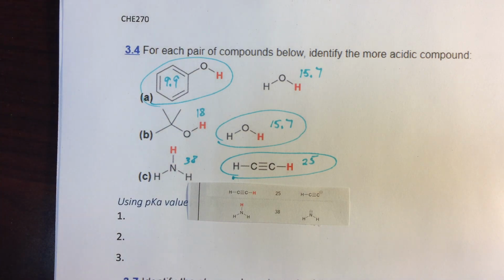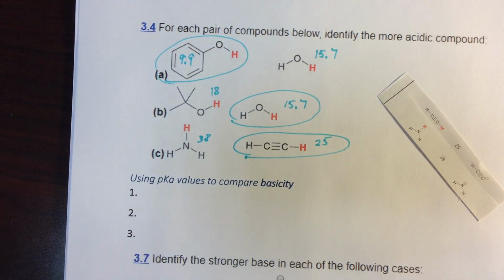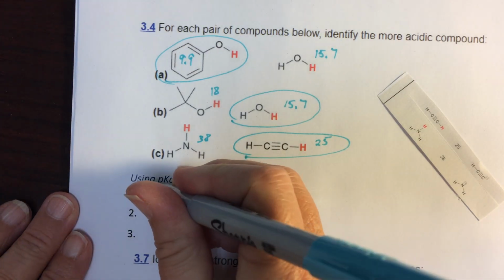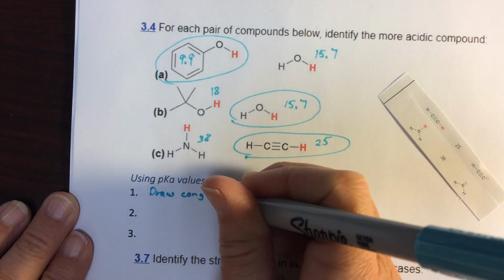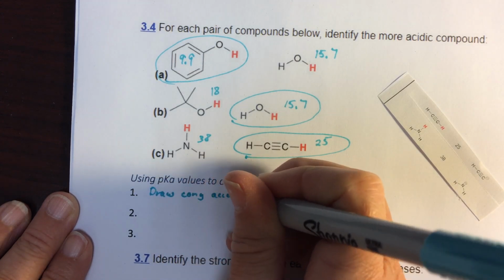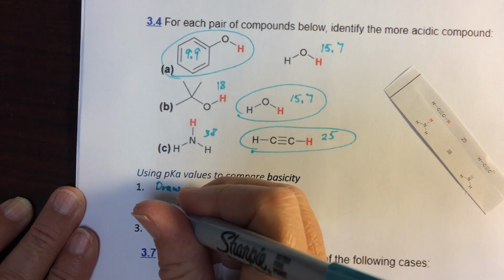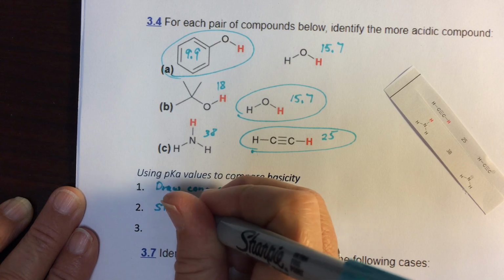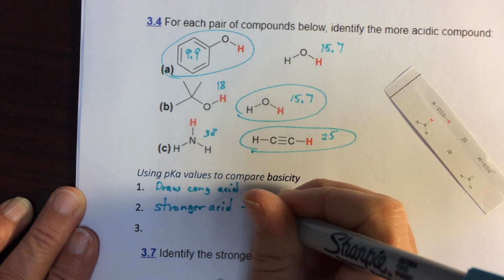Okay, we can also use pKa to compare bases. To compare bases, we'll want to draw the conjugate acid, and then remember that the stronger acid will make the weaker base.